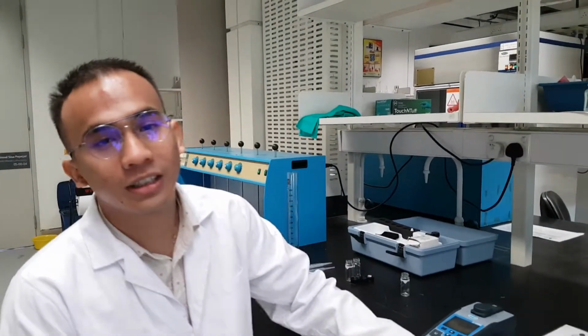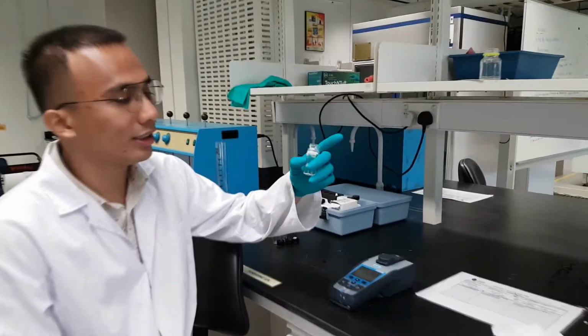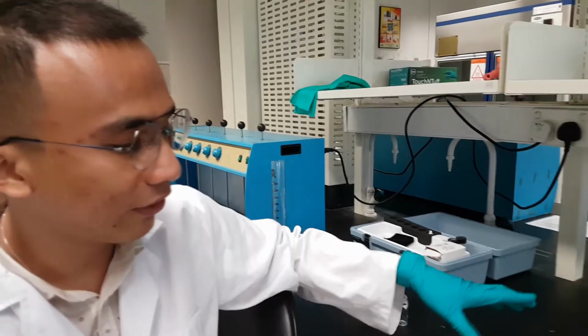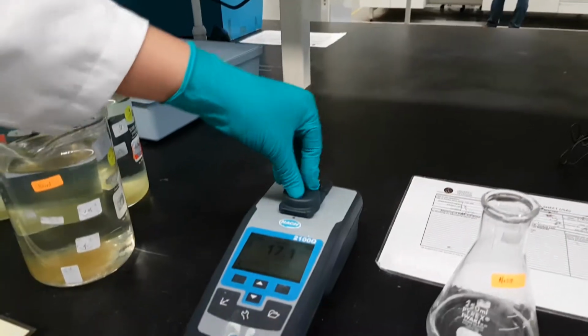Now I'm going to explain the difficulties that we faced during the experiment. Number 1, we had some difficulties with the apparatus when we measured the turbidity, as some of the apparatus, like this glass, is broken. So it was difficult for us to get a fixed and precise measurement for the turbidity.